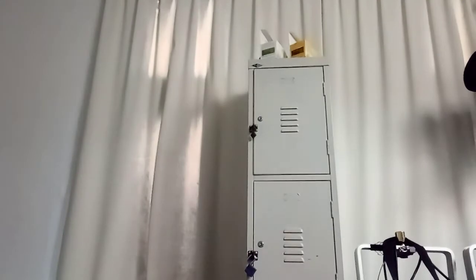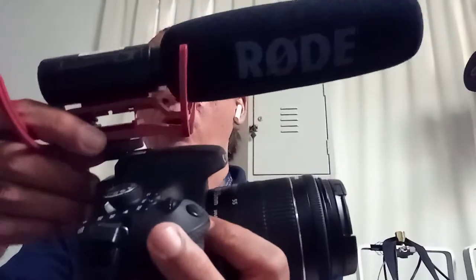Let me get a DSLR. Alright, so this is the School's 750D. Okay, I think I did a quick demo of the 750D earlier. It sits in the hot shoe. This is called a hot shoe.